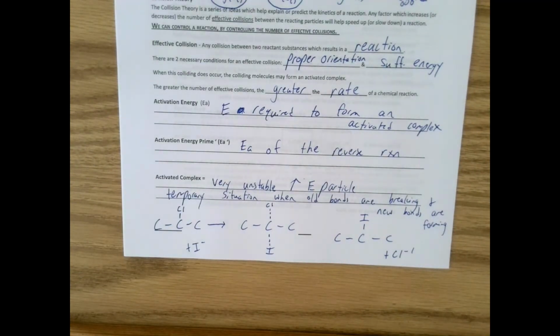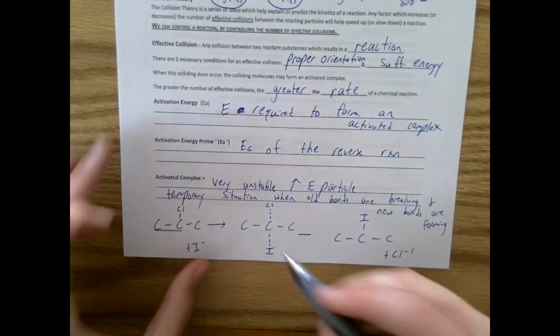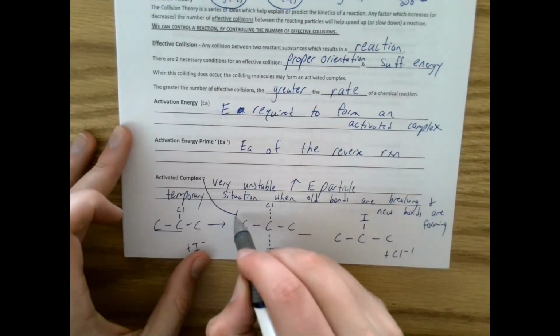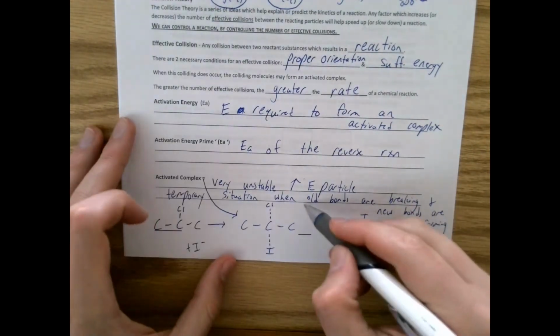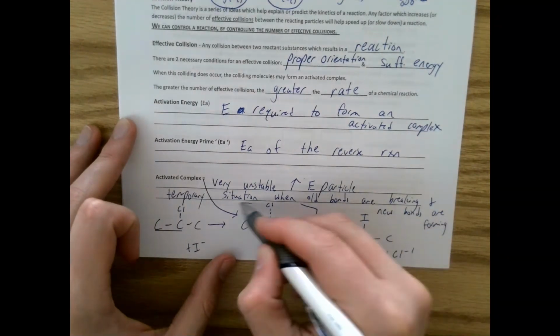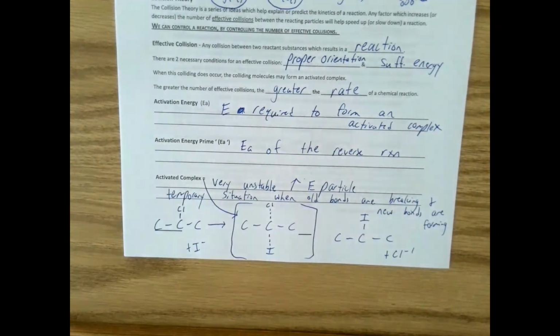That is called what? An activated complex. Is it stable? No. Does it last very long? No. We typically put it in brackets just to show it doesn't last very long. It's temporary. It's a transition state.